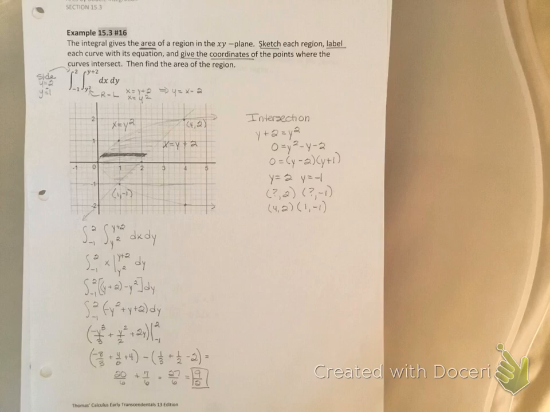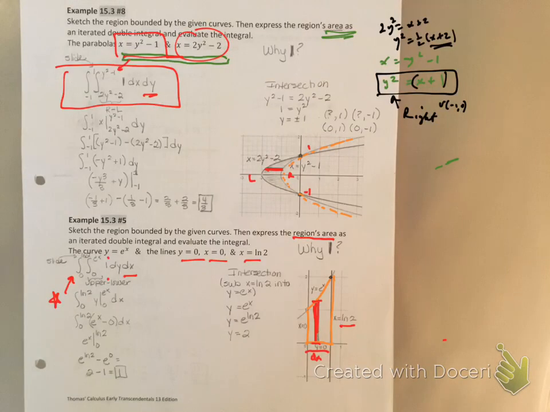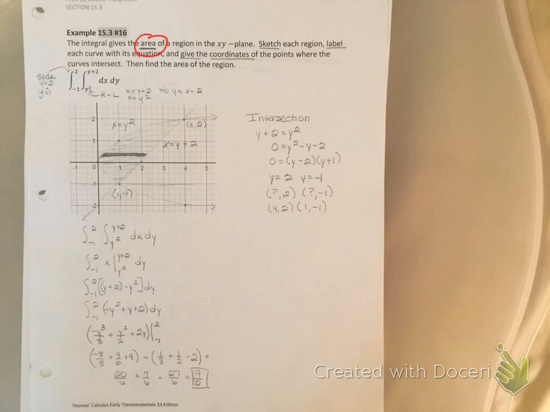Alright, same question. Find area. Oh yeah, whoops, I forgot to make a big deal about something. Because we were finding area, we had to use a 1 right here. If you use any other function, it's not an area. So it's got to be a 1. I'm sorry I didn't say that. I'll say it again right now. This has to be a 1, and if you don't bother to write it, it's okay because it's understood to be a coefficient of 1.